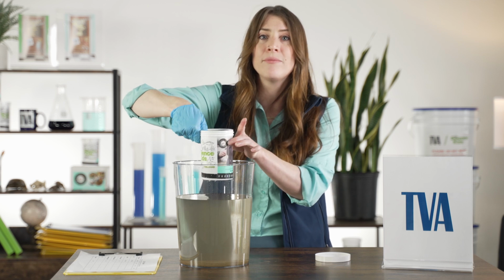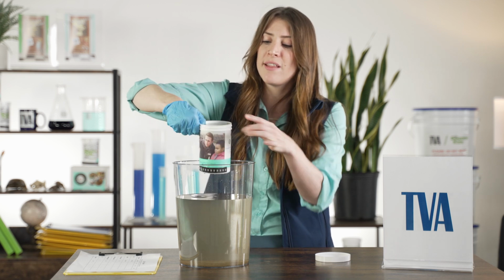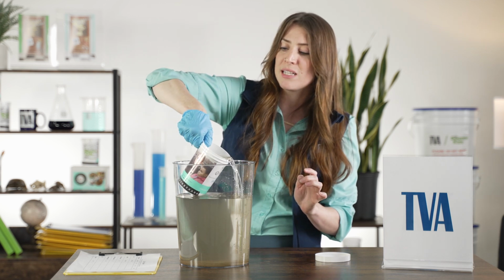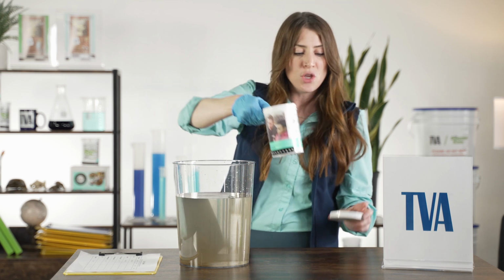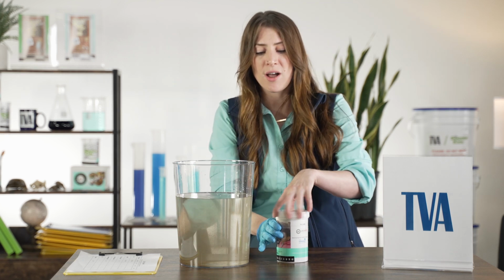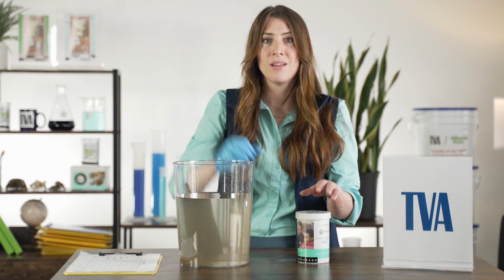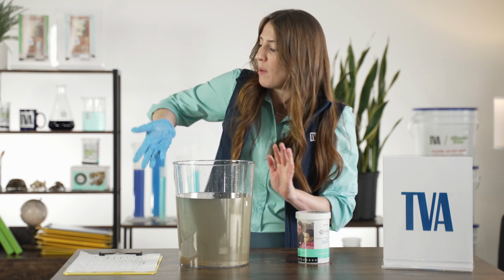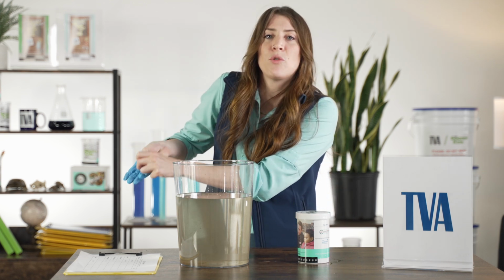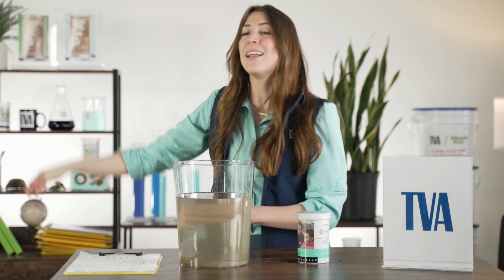Remember that fill line? You're going to want to pour a little bit of that water back into the bucket till it's approximately at the fill line. Then you can put your lid back on, screw it back on, and take it back to your workstation. Finally, remove your glove by holding your hand down and pulling it from your wrist to your fingertips and throw it away in the trash can. Now it's your turn.